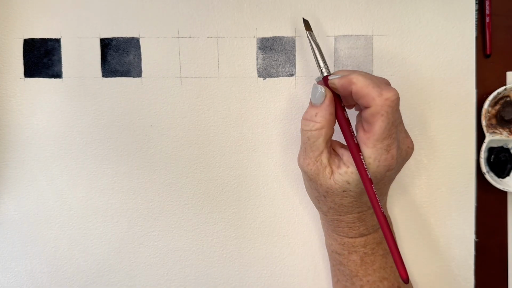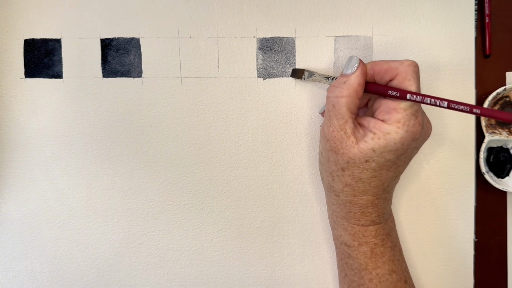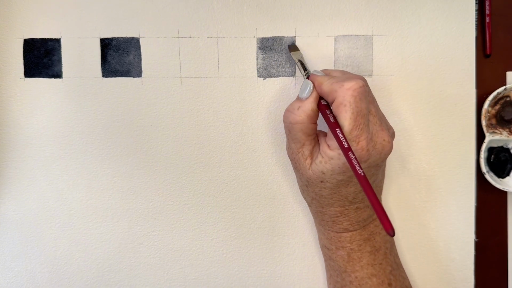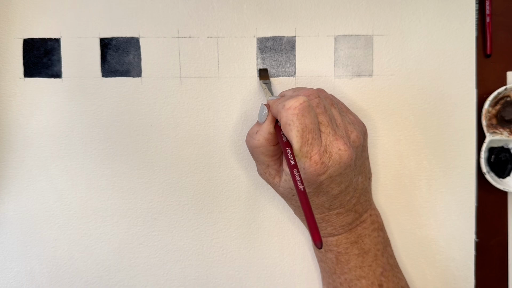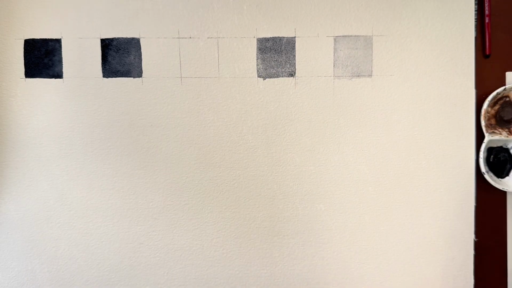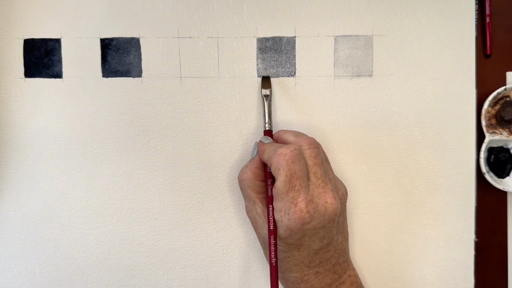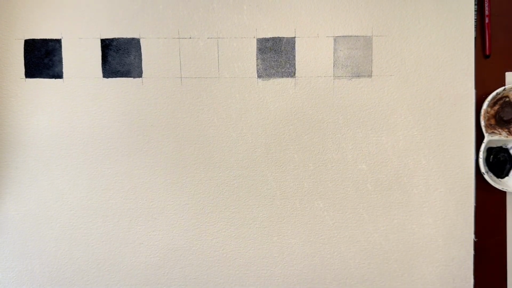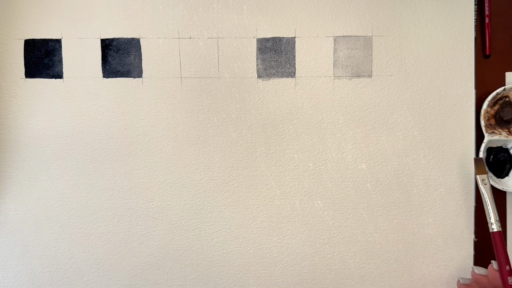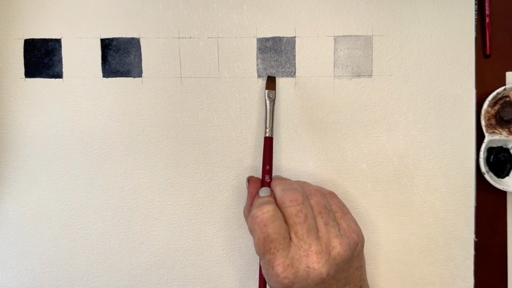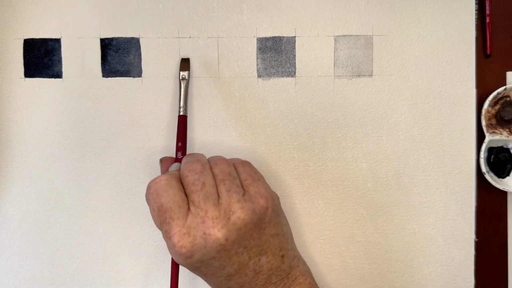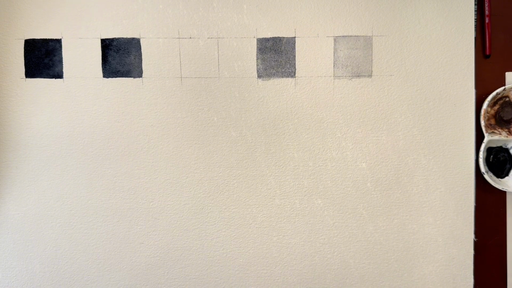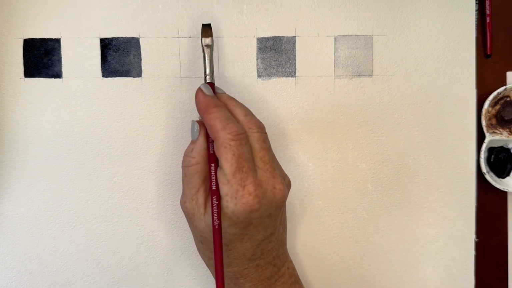And obviously you could do a range of 10 steps if you prefer, and then you have to split up the transition between those. Okay, this feels like a nice transition from that. It's not as dark as that, so now we want to hit that middle sweet spot.